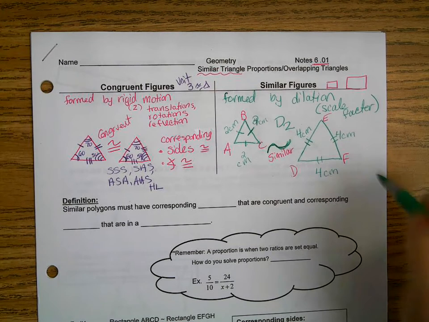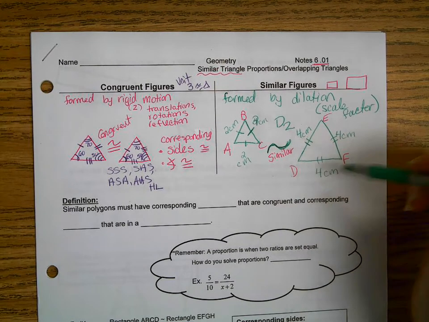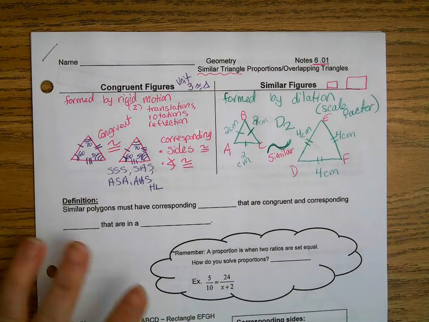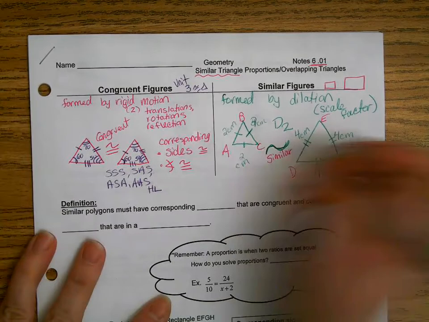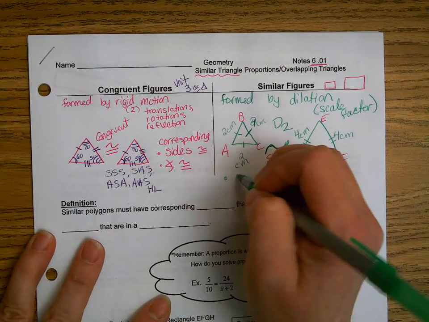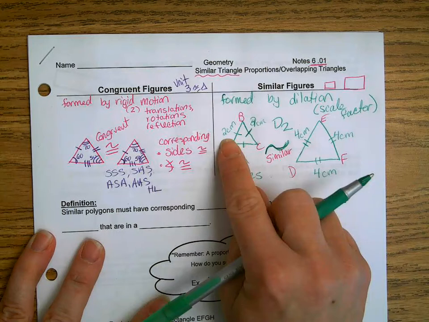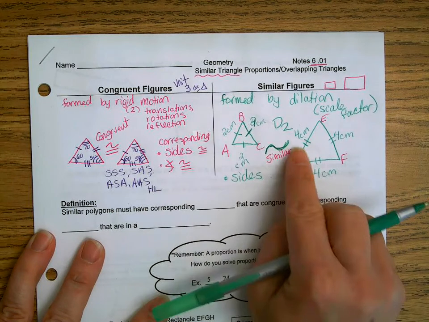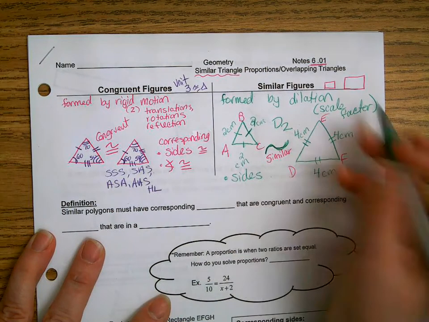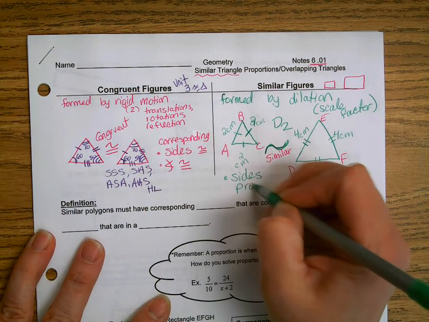Okay? So in this case, when we have similar figures, our sides are not equal to each other. So this side AB is not equal to DE, but sides here are proportional.